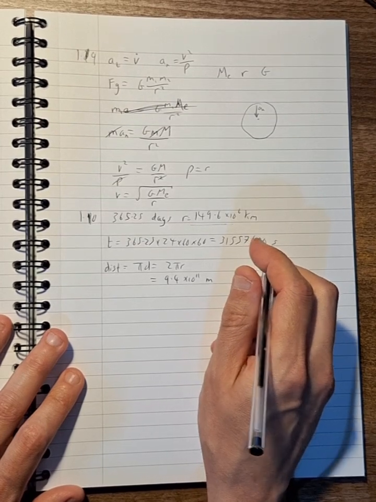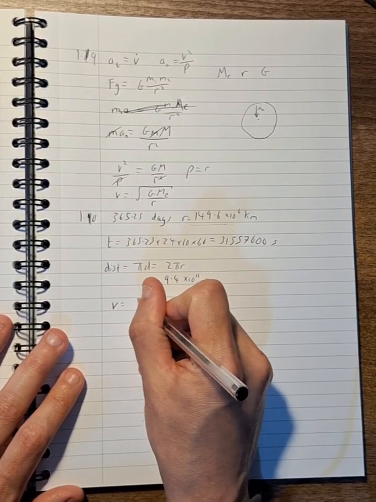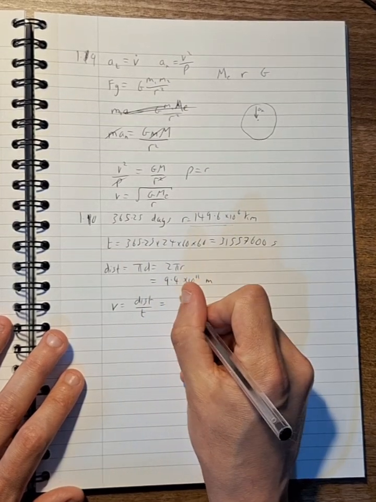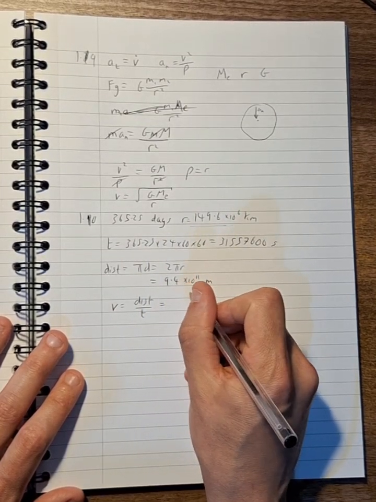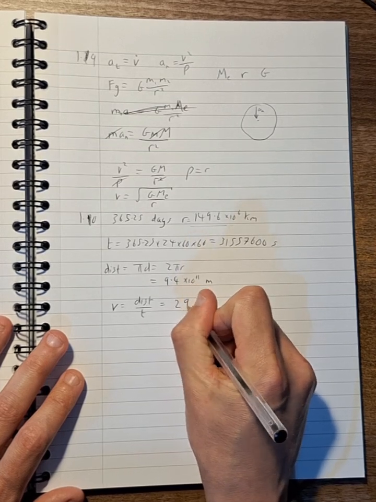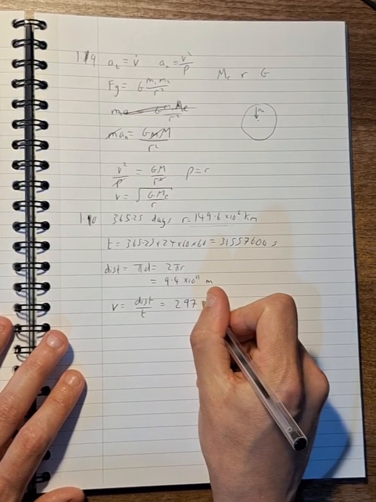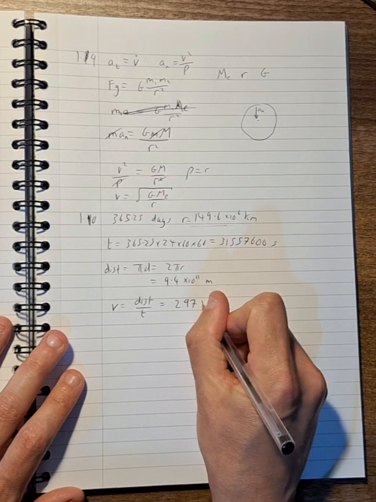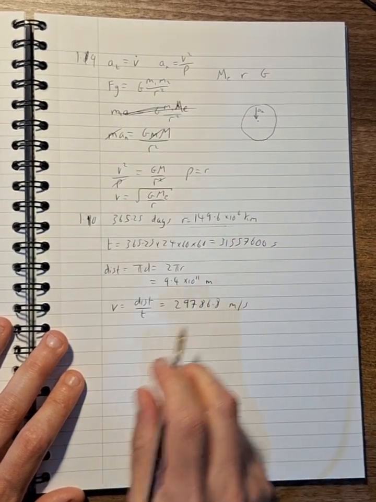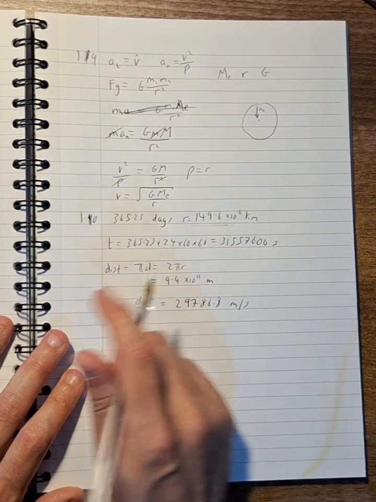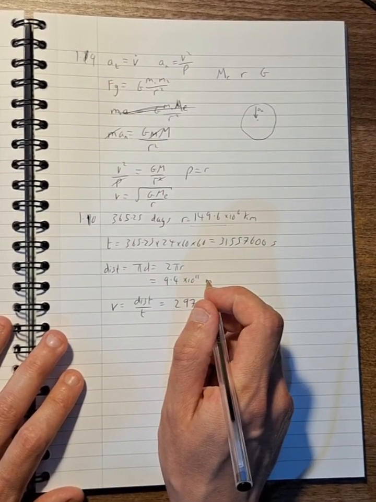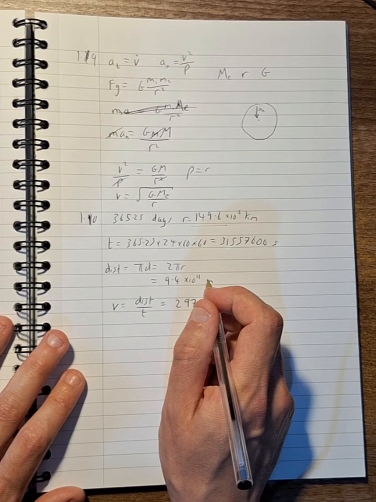And the velocity equals distance over time, which equals 29,786.8 meters per second. And if you look that up on Google, that is the velocity of the Earth going around the Sun. So that is correct.